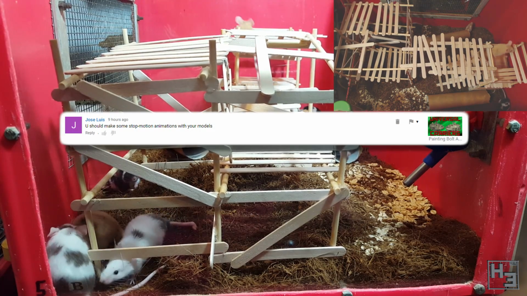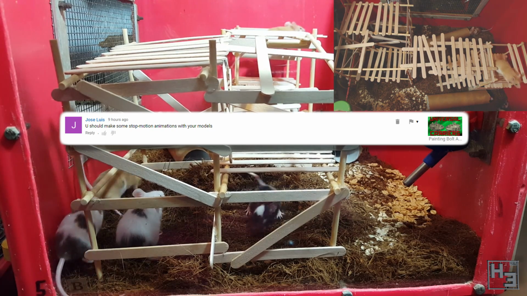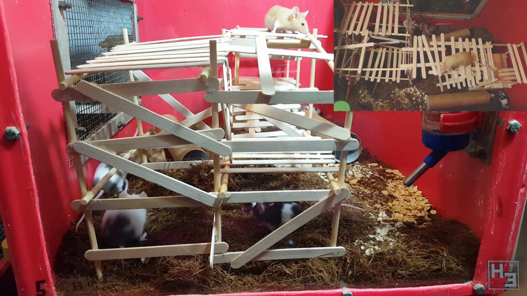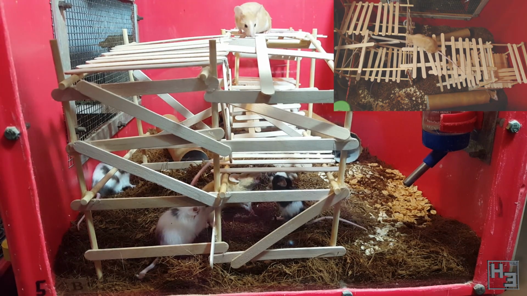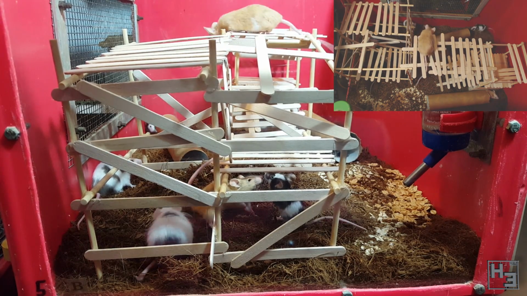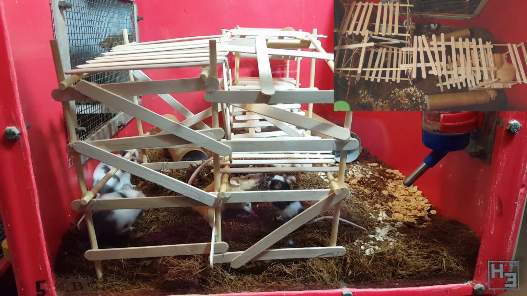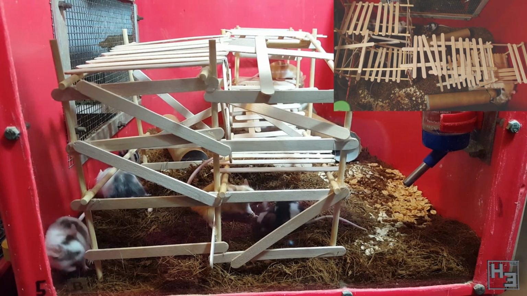Jose Luis or Louis says, you should make some stop-motion animations with your models. I have thought about doing that on the odd occasion, but then I think of how much time and work would be involved in making it look good, and I can't think of a good story to tell using the stop motion, so I haven't bothered with it yet. Maybe one day it would be interesting to do though. I just need to find a good motivation for it.